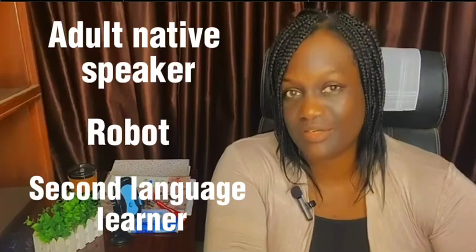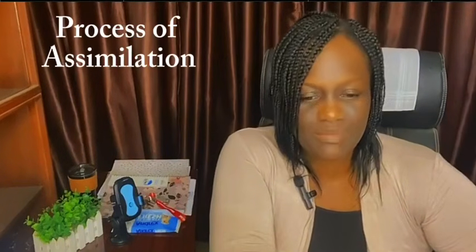Also, such processes make a difference between the adult native speaker and a robot or a second language learner of a particular language. Now we're going to begin with the process of assimilation.